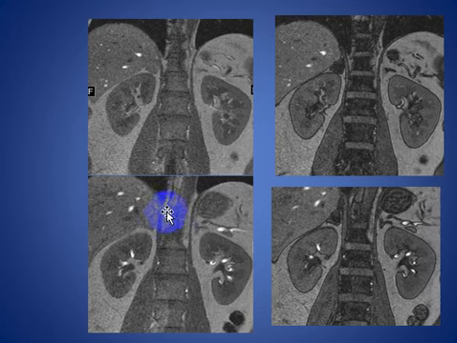Here, this patient has right adrenal mass. This is the in-phase, and this is the out-of-phase, and in the out-of-phase, the mass becomes more low attenuated than in the in-phase. It is consistent with adrenal adenoma.